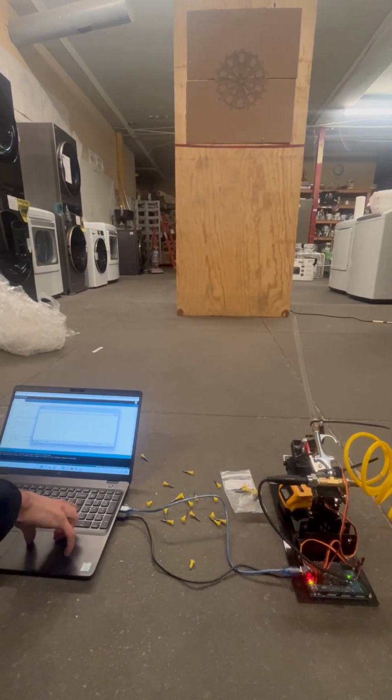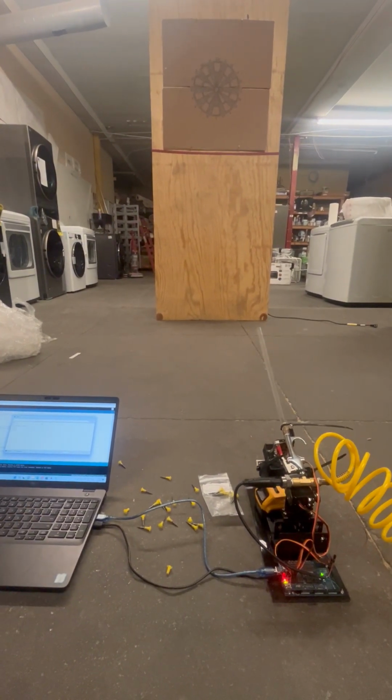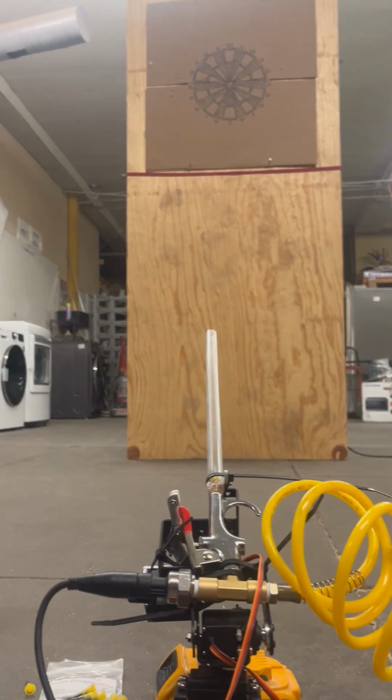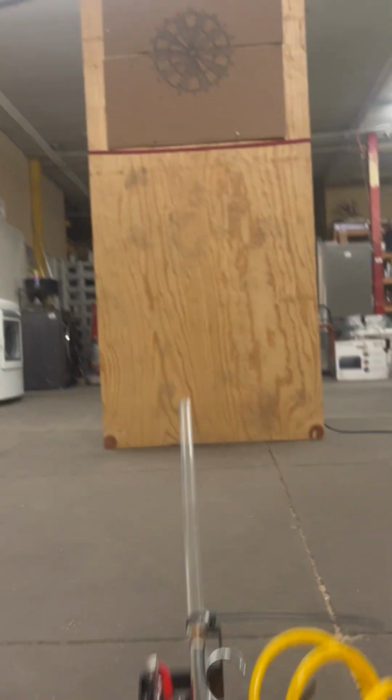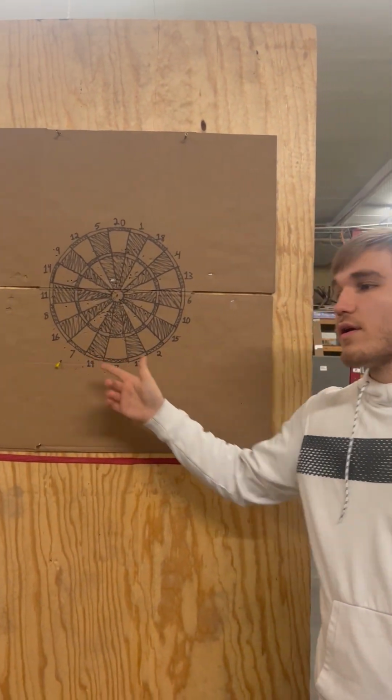We press A to aim the robot and get a pressure reading, and then we press F to fire in 3, 2, 1. As you can see, the dart did not hit the intended target of 777.